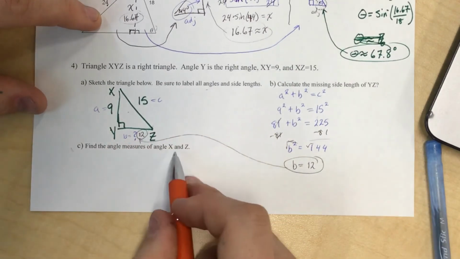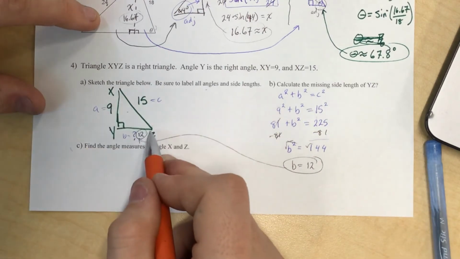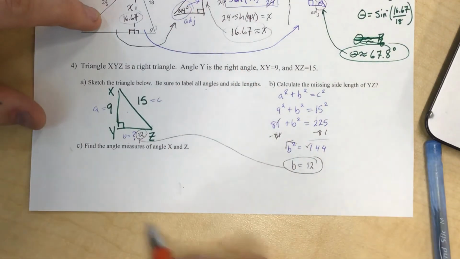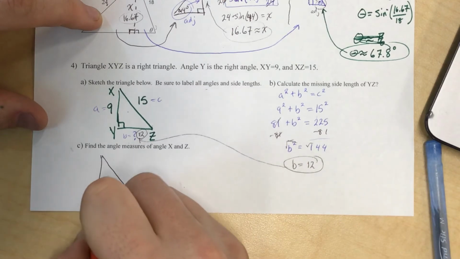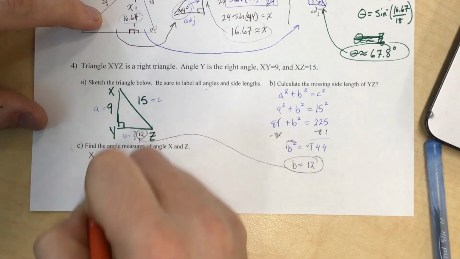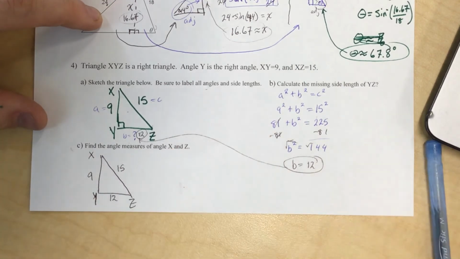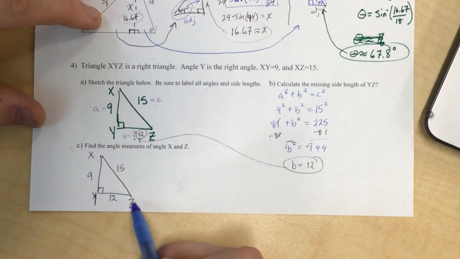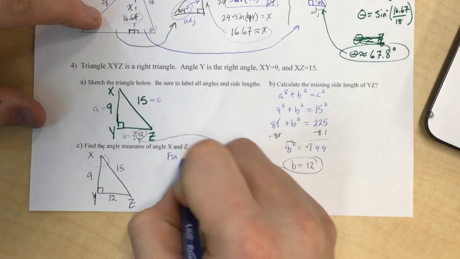Now part C, find the angle measures of X and Z. Anytime we want to find angle measures in a right triangle, we're going to use the inverse operation from the previous examples 1 and 2. So I'm going to redraw this triangle. This is Y, Z, and X. And we know side lengths are 9, 15, and 12. Now, it doesn't matter which one you choose to solve for first. You can solve for X or Z first. We're going to solve for X first, just because it comes first in the alphabet.